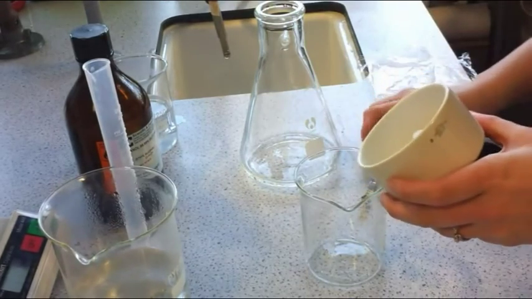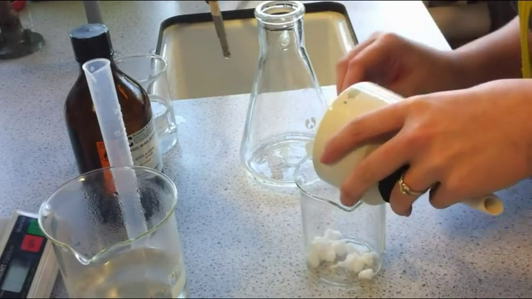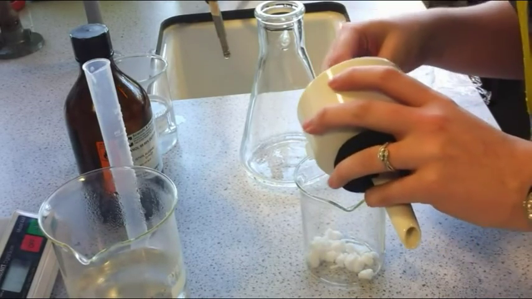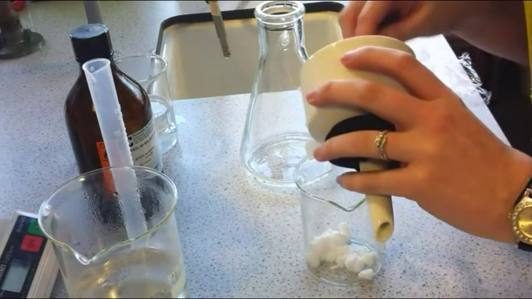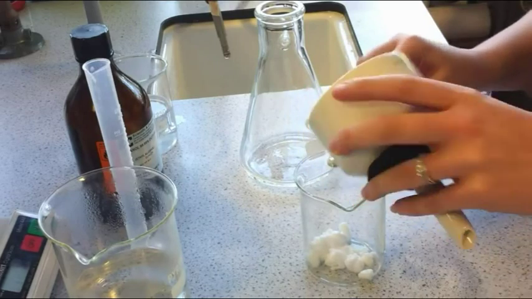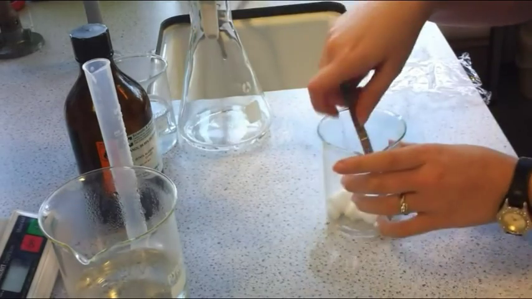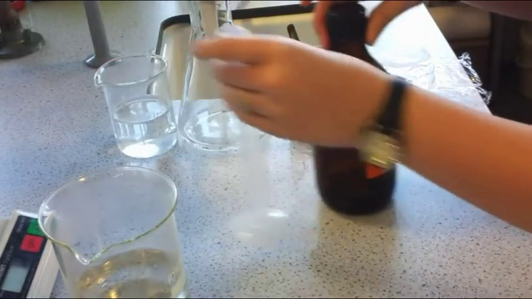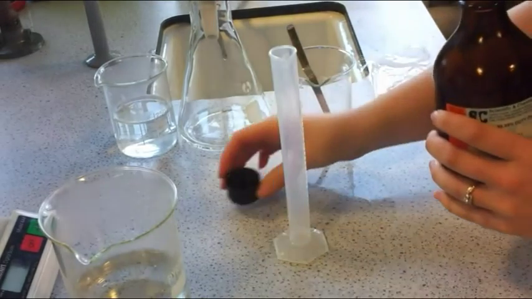Now we're going to perform recrystallization on our aspirin. So we're going to take the crystals out of the Buchner filter and into a flask. We will add 10 ml of ethanol.